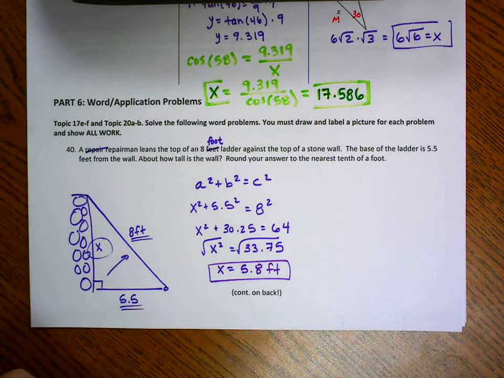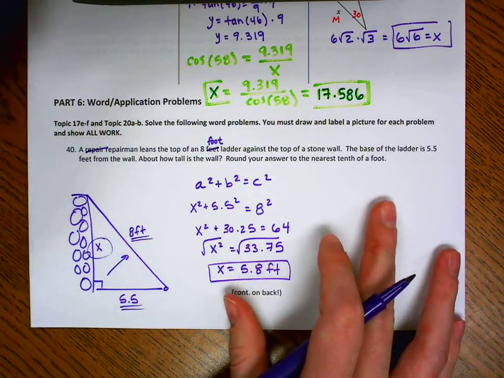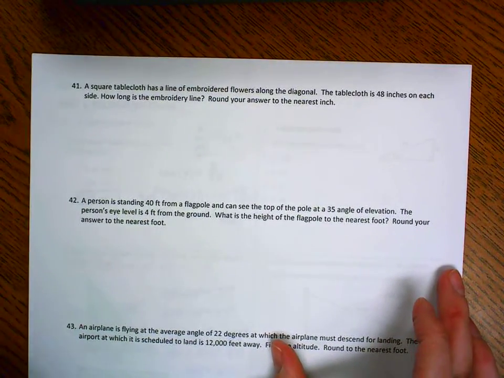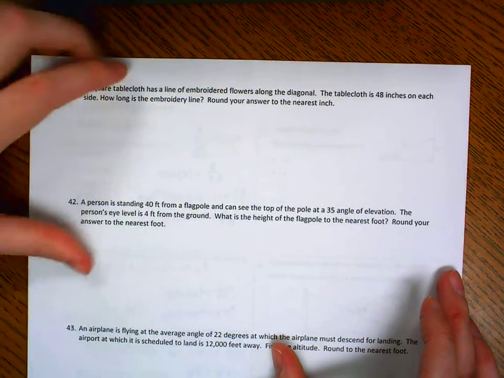Okay, so drawing the picture is the important part to get you started. So let's keep going. Here's the next page. Word problems are hard for drawing the pictures, but once you can draw the picture, typically solving's not too bad. So let's take a look.